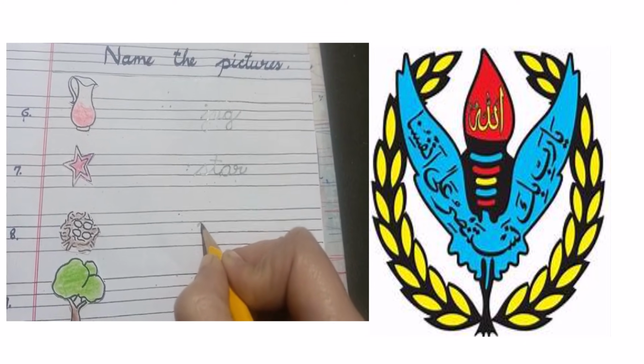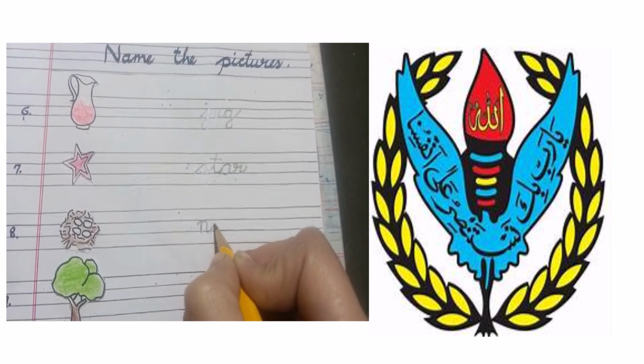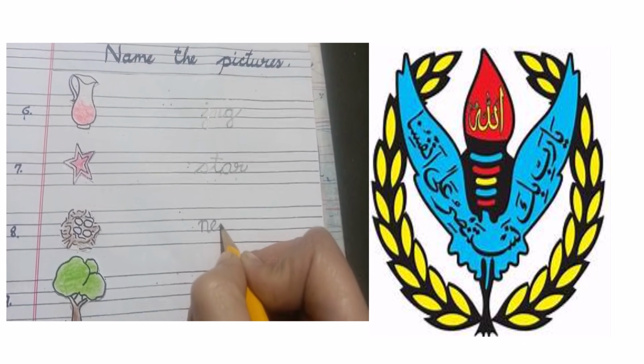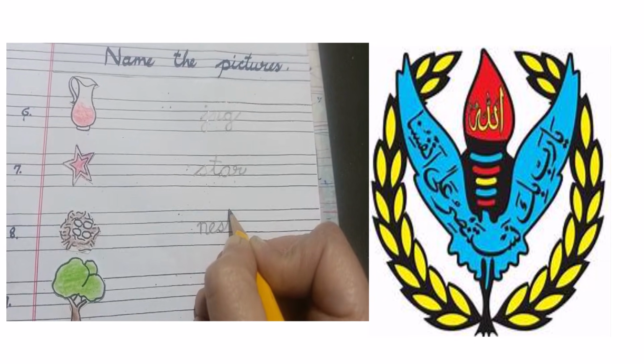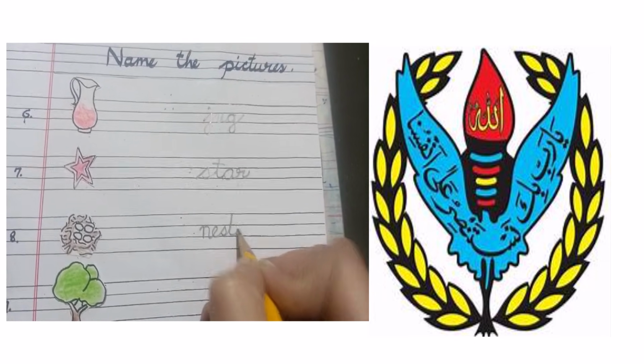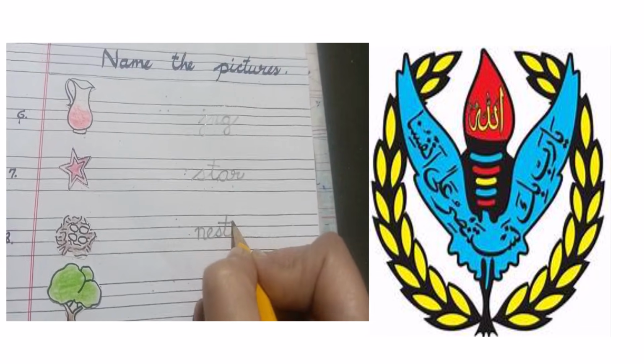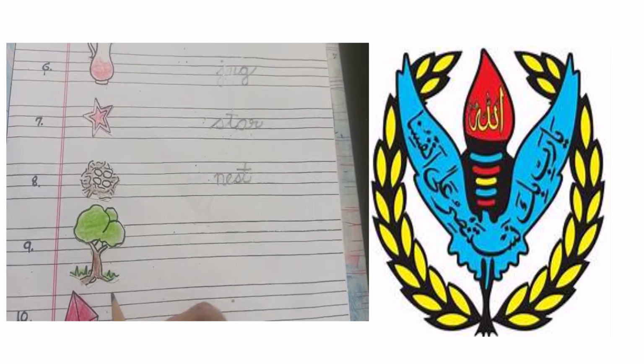Like this. N, E, S and then T. This is nest. This is tree.